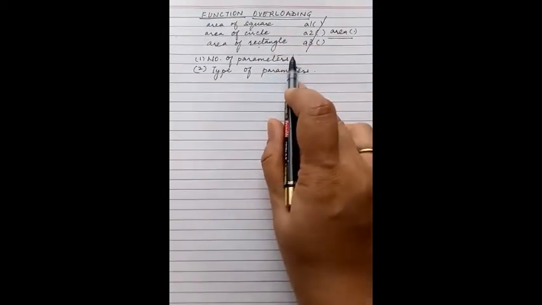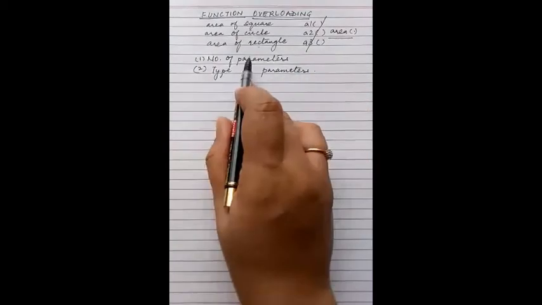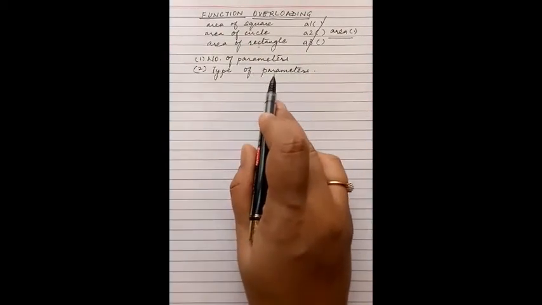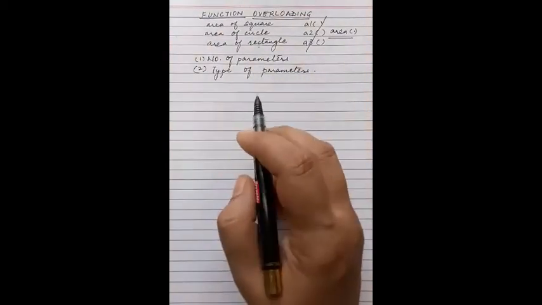So in function overloading, the same function name is used to perform different tasks, where the functions are differentiated by either the number of parameters or the type of parameters. This is how function overloading takes place.